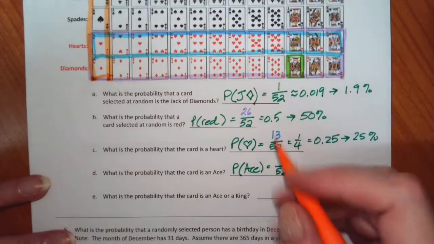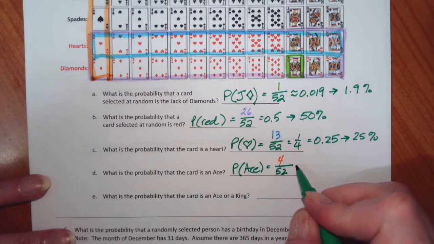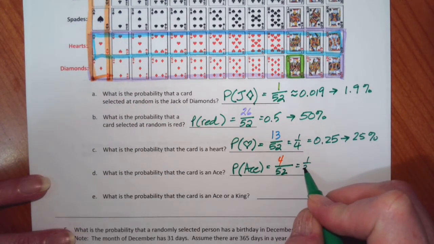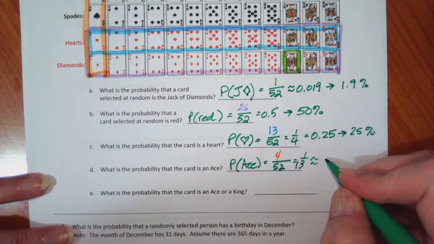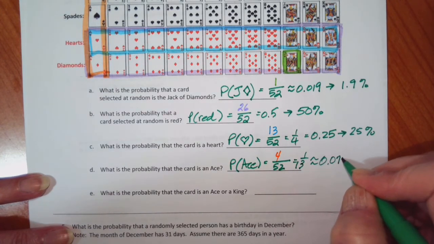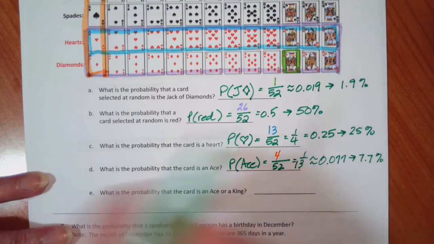So that becomes 4 out of 52, which is 1/13, approximately 0.077, which becomes 7.7%.